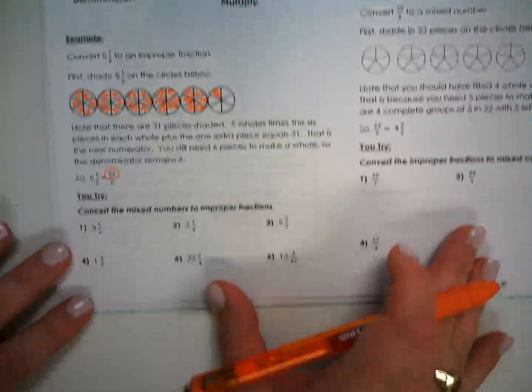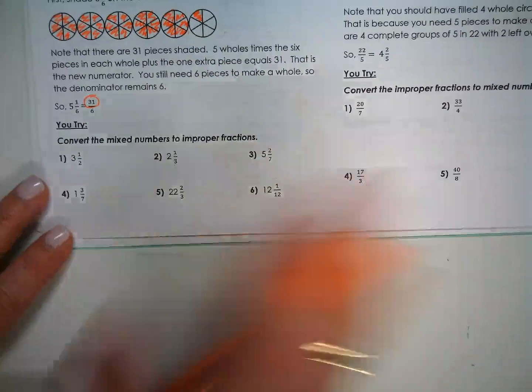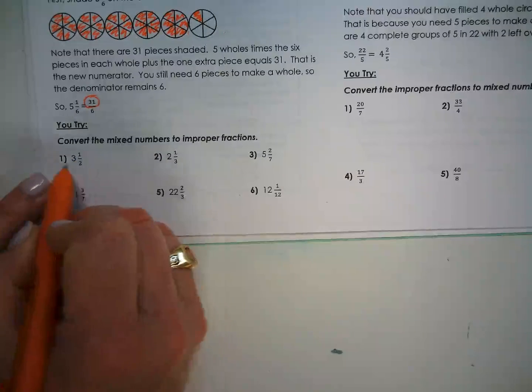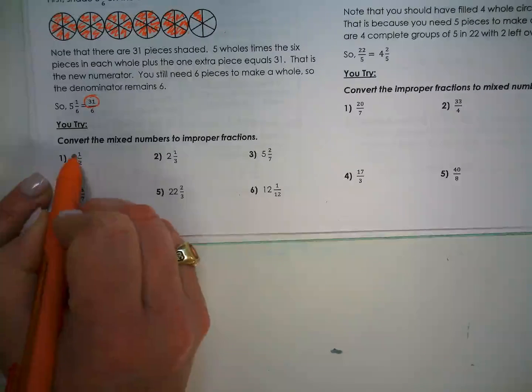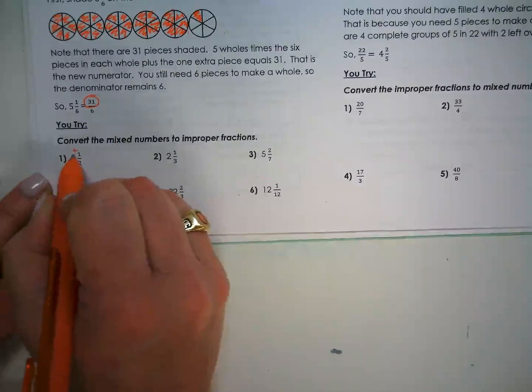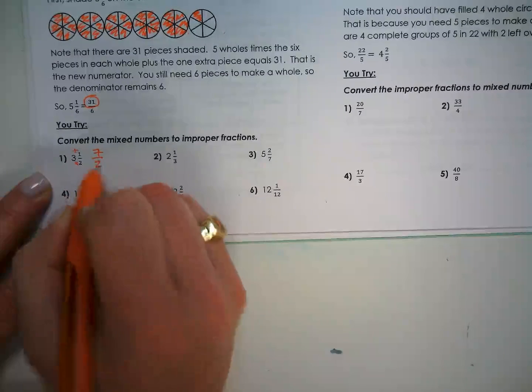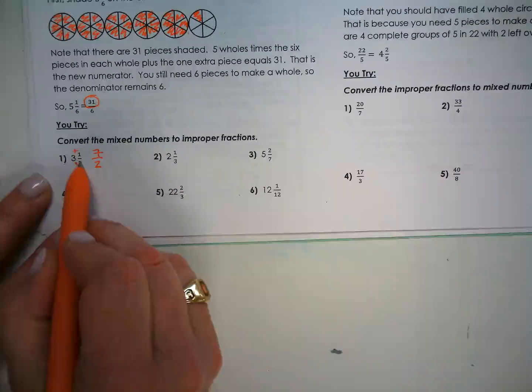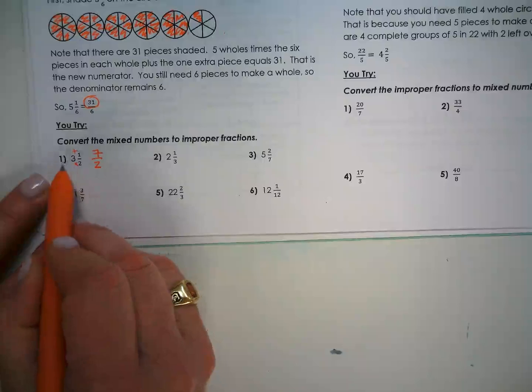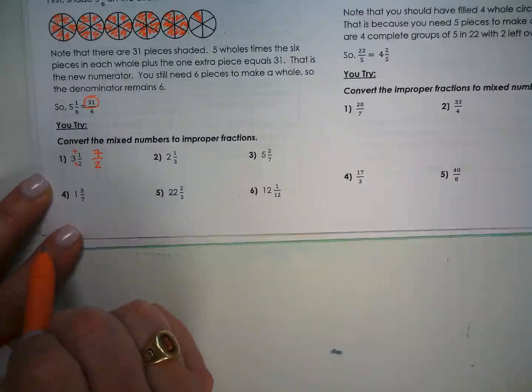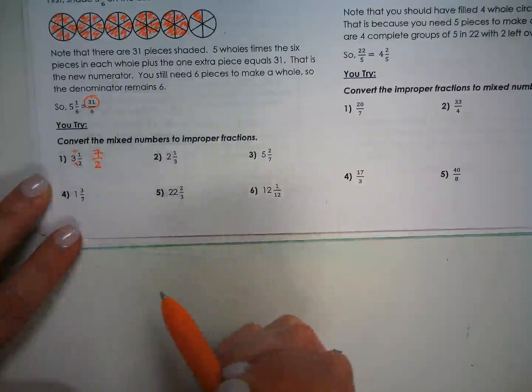Okay, I'm going to do one example for you here. 3 and 1/2 is the same thing as 3 times 2 plus 1. So that's 6 plus 1, which is 7 halves. Because in those 3 wholes, if they each have 2 pieces, that makes 6 pieces, plus the 1 extra piece that I need to make this entire fraction.